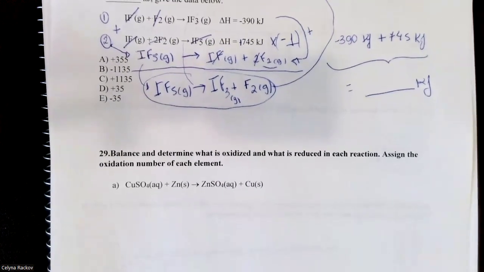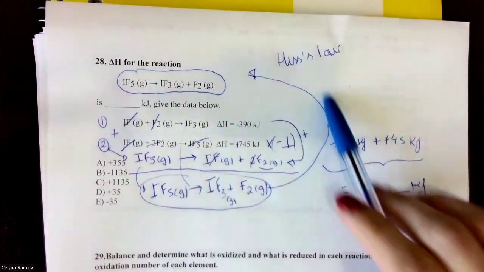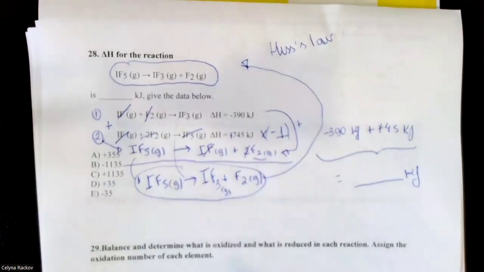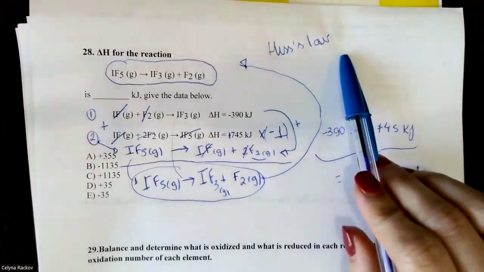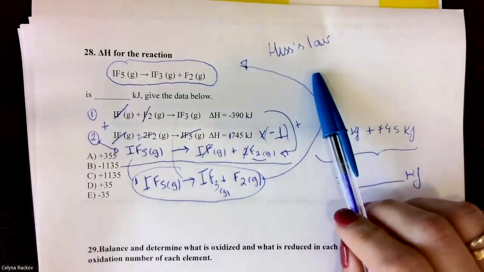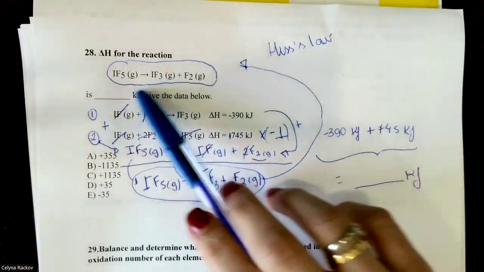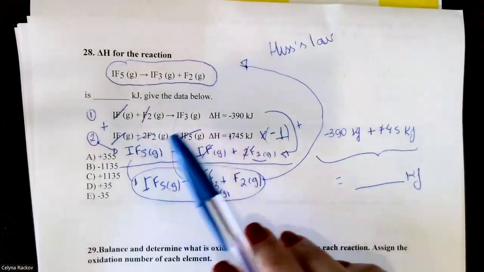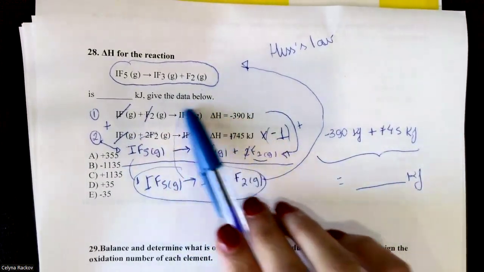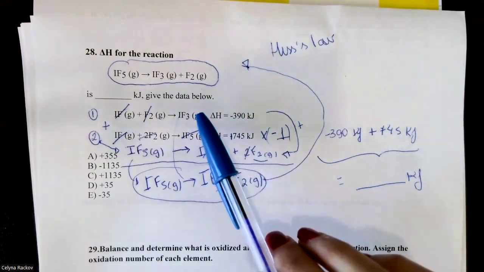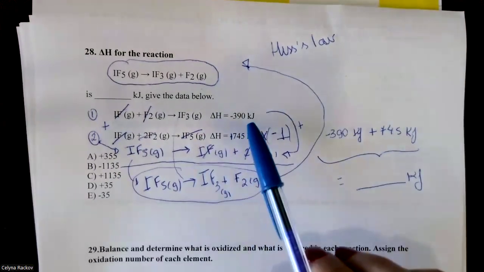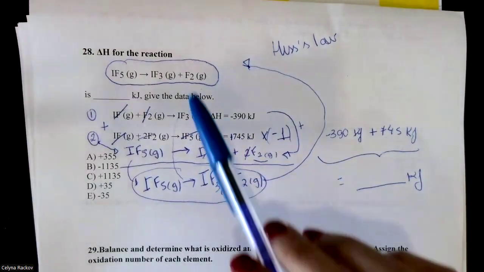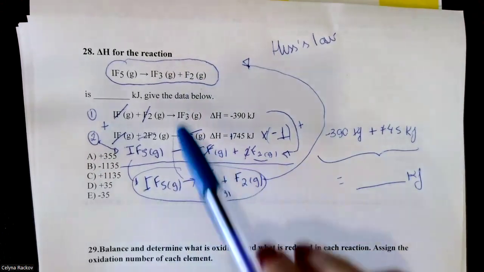This here is about Hess's law, how to solve an equation using Hess's law. I'm going to use Hess's law when you have the main reaction, and then the question gives 2 or 3 other reactions, because we needed to add up these reactions to make the same as the main reaction, right?